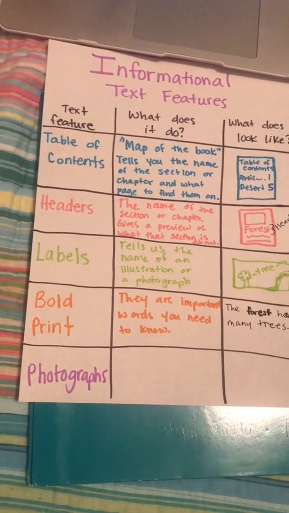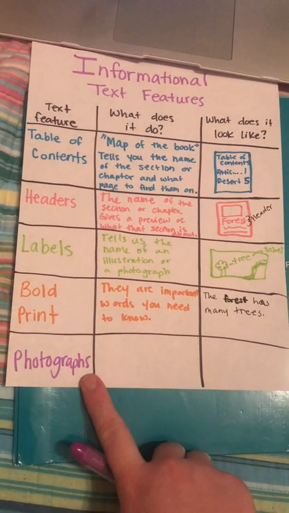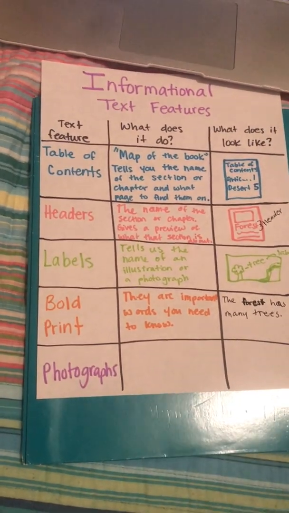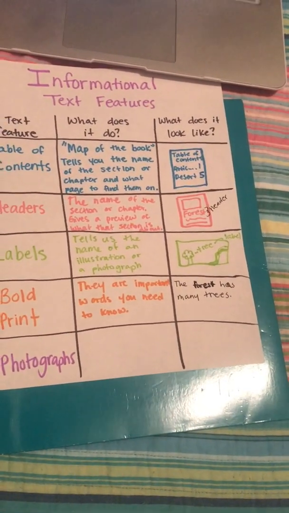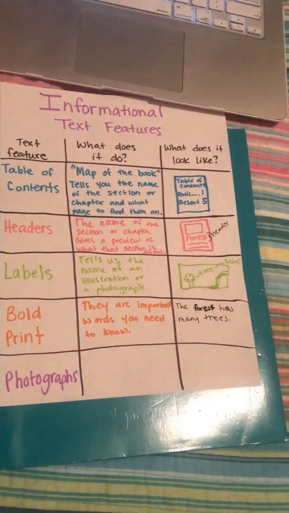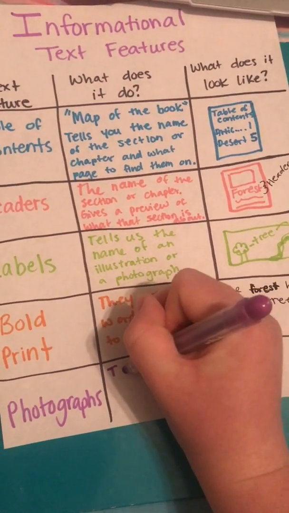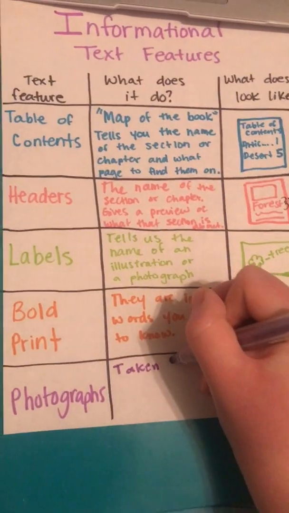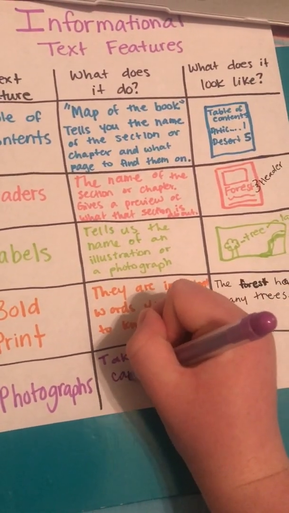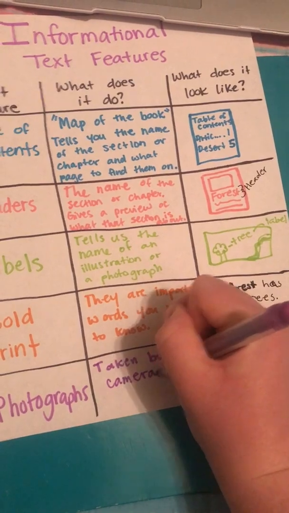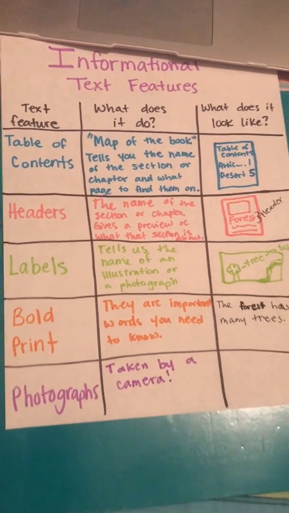And we'll see that also in our book today, and I'll point it out to you whenever I'm reading it again. And then our last text feature is photographs. So not all books have illustrations that were done by the illustrator. Sometimes they're photographs that are taken by camera. So they're pictures. So they're not an illustration.